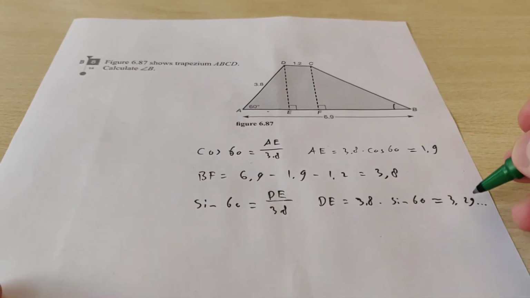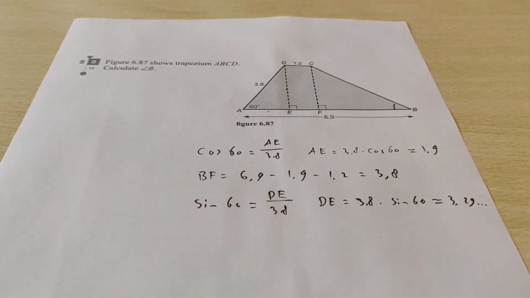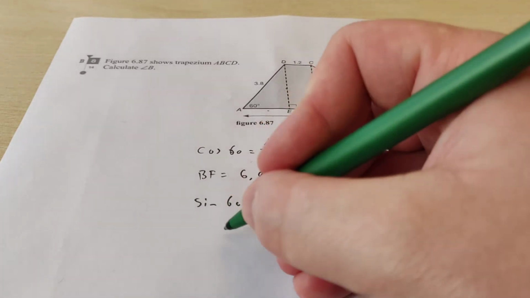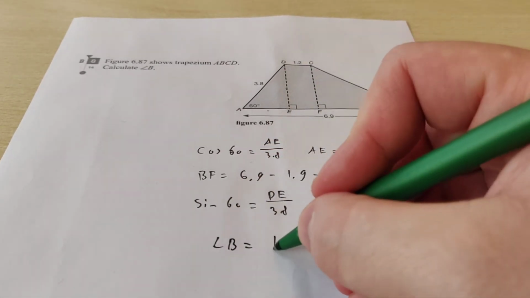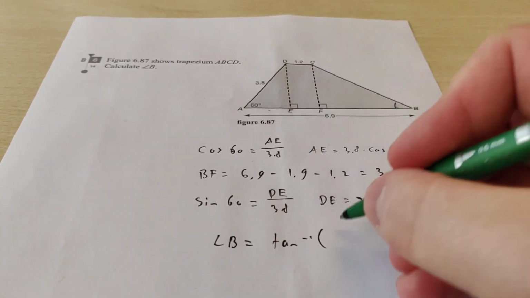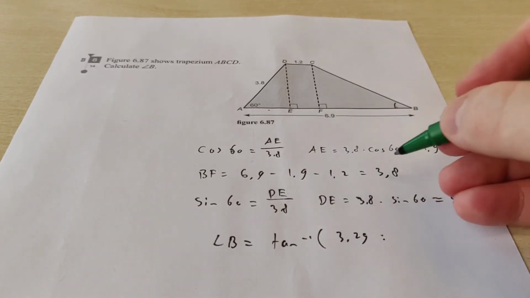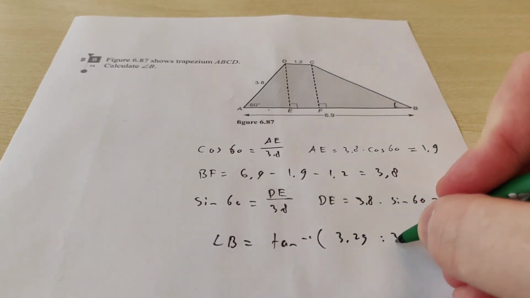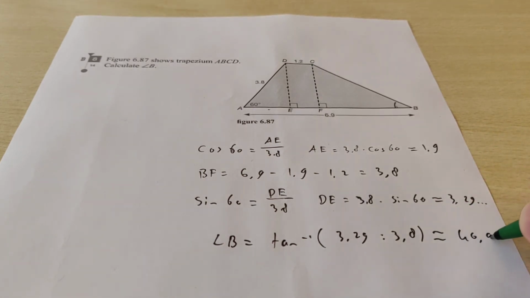So try to leave as many decimal places as you can, right? Or you can also use this in your next calculation, because the more decimal places you keep, the better your final answer will be. So now we're going to calculate angle B. So angle B is the tangent to the power of minus 1 of the opposite side, which is 3.29, divided by the adjacent side, which was 3.8. And then if you calculate that, we get the angle, which is 40.9 degrees.